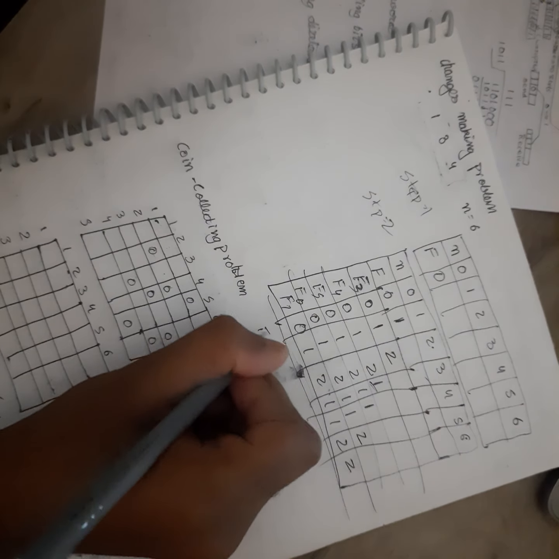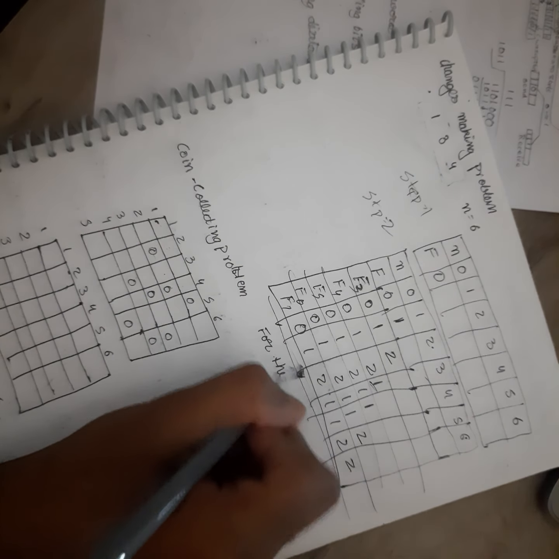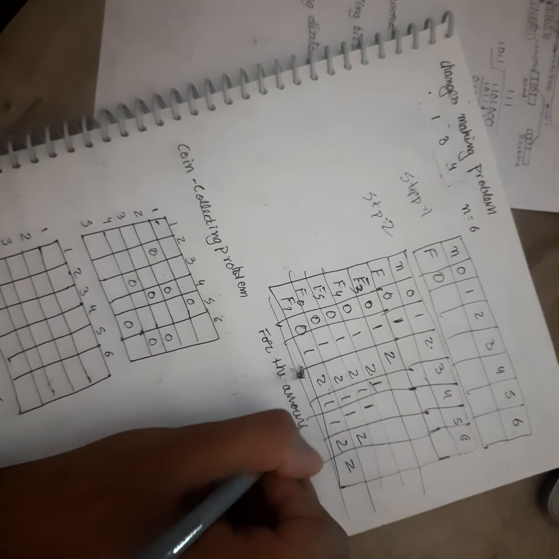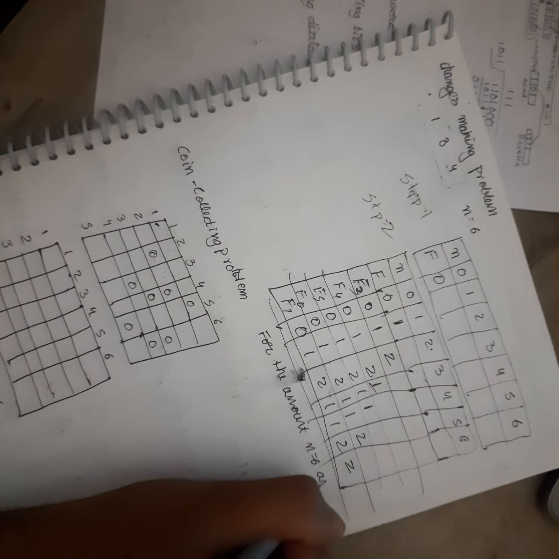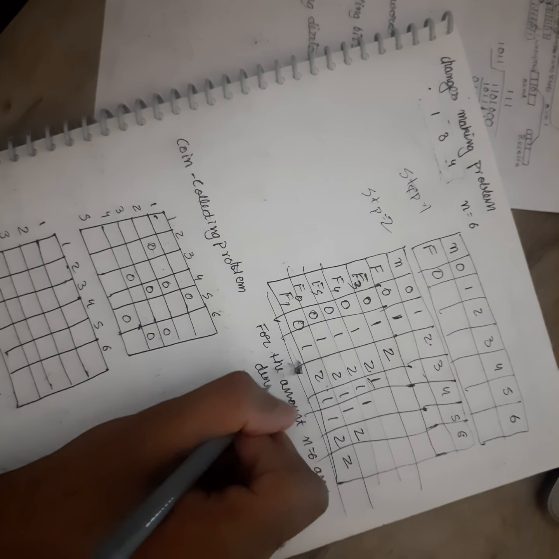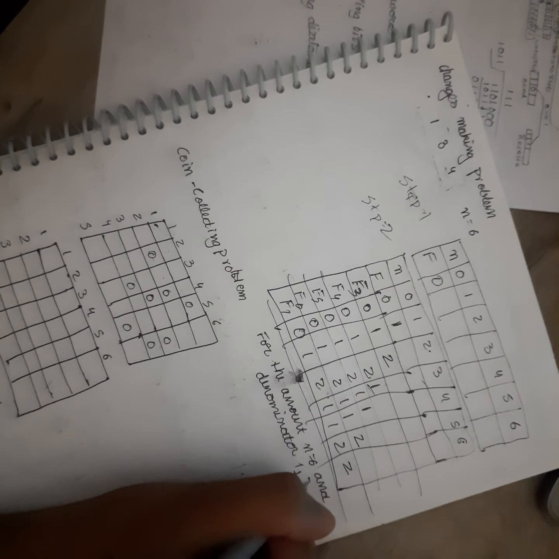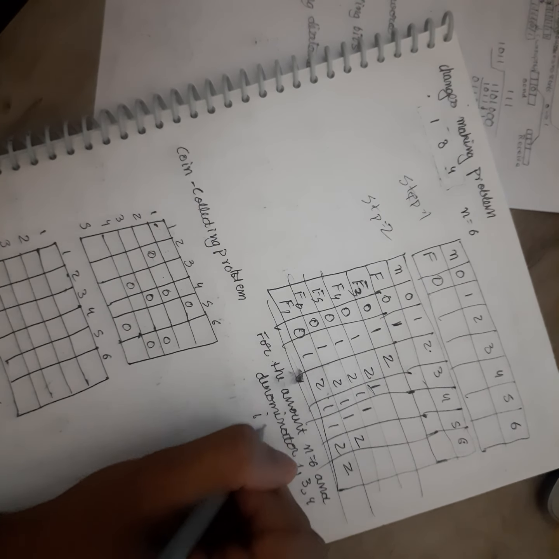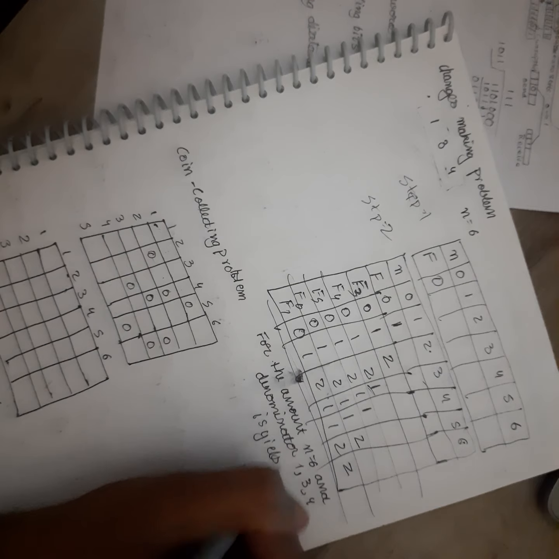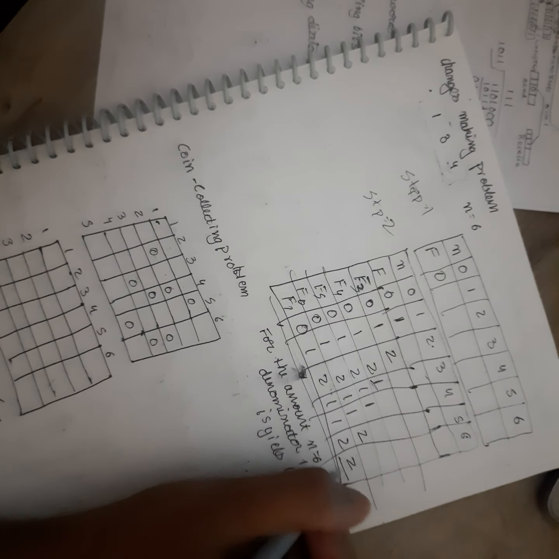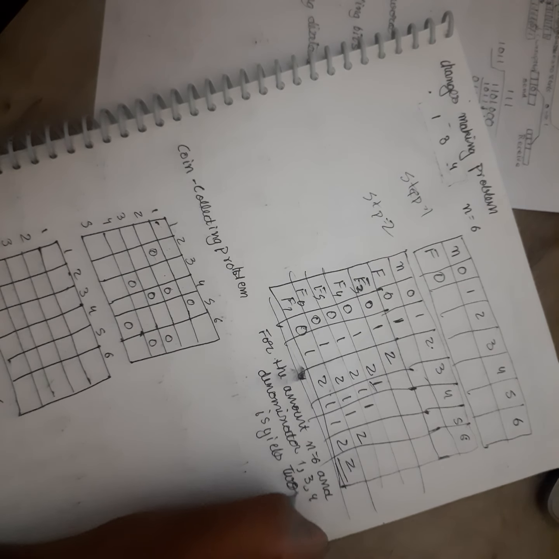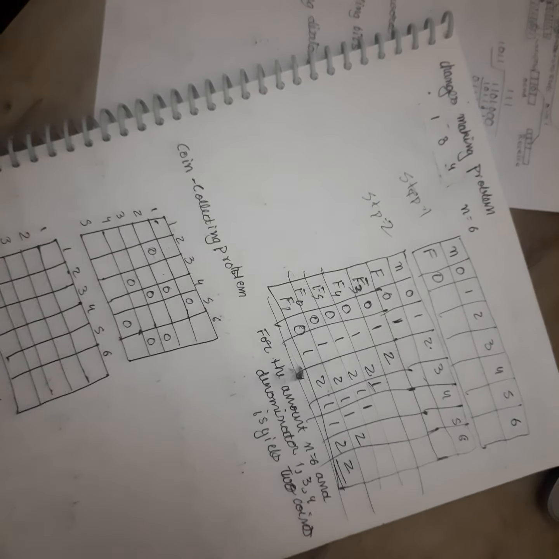And in the end, you should write: for the amount n equal to 6 and denominator 1, 3, 4 yields 2 coins, because here in the end 2 coins will come, right? So 2 coins, and that's the answer.